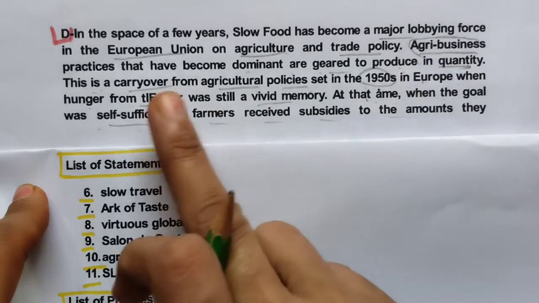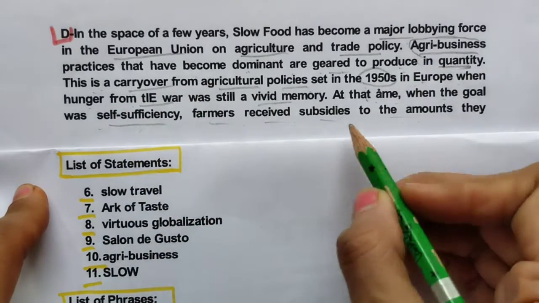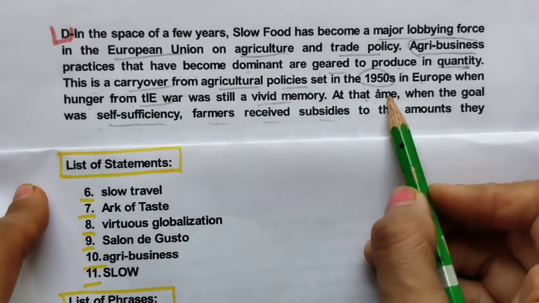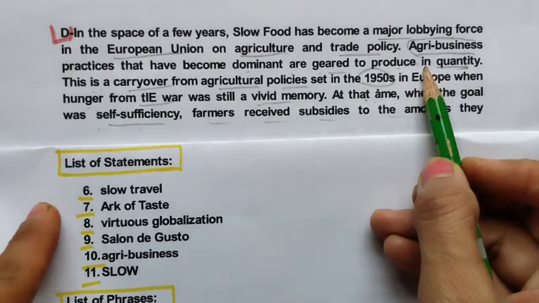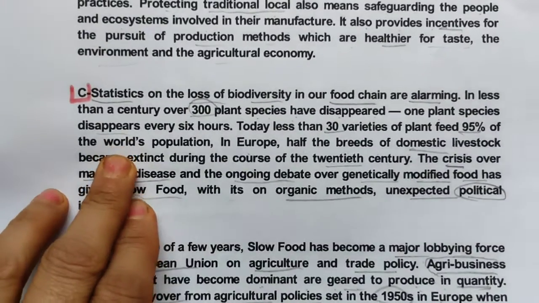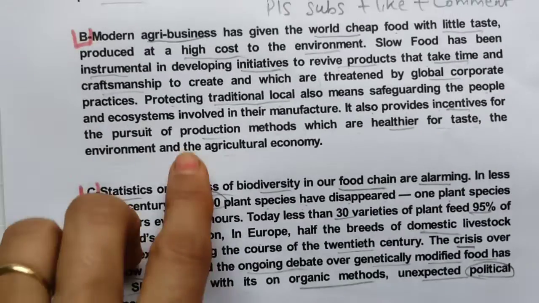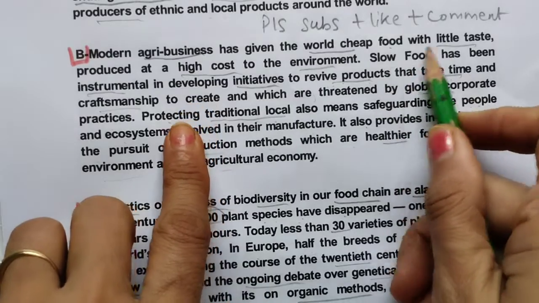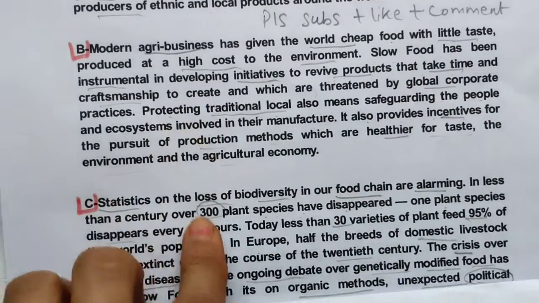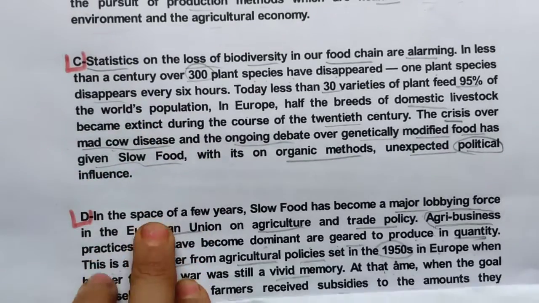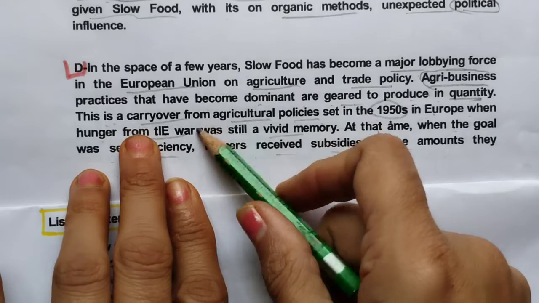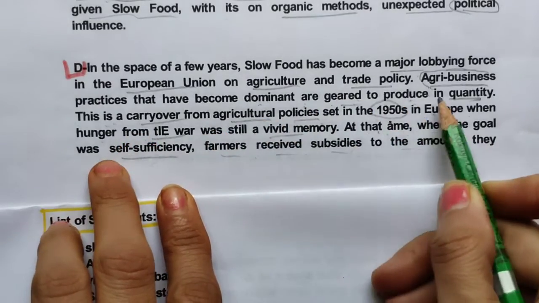So quantity and carryover from agriculture policies set in this when, so they are talking about geared up to produce in quantity. And here also, when we got this word, agribusiness has given the world cheap food with little taste, produced at a high cost to the environment. So here in this paragraph they are talking about agribusiness. See this, agribusiness, they are talking that have become dominant are geared up to produce in quantity.